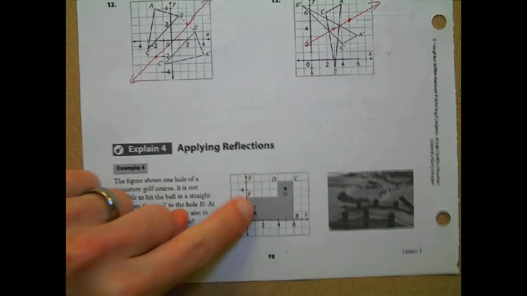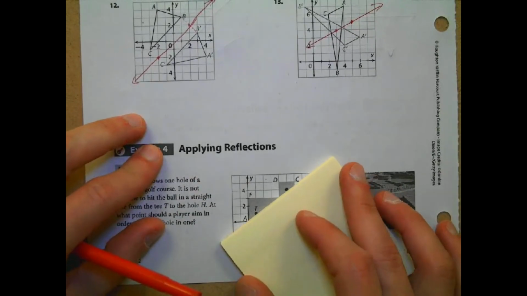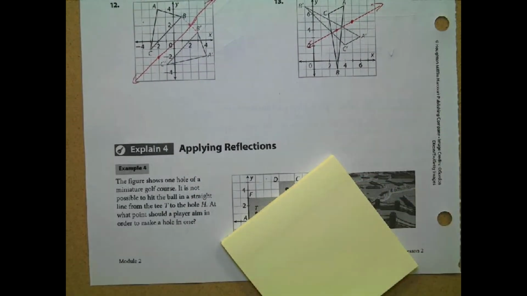So, how can we strategize using reflections? Well, there are sometimes situations in a miniature golf course where at the tee there is not a direct line of sight to the hole, right? Right now, if you were to try and hit the ball here at point T, which is where the tee would be, you can see that from the tee to the hole, you would hit the wall right here.